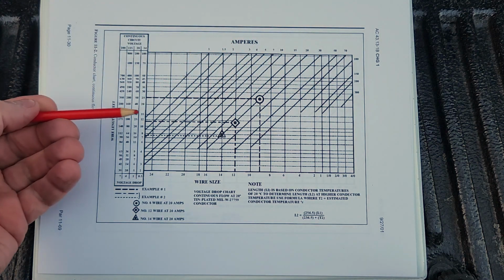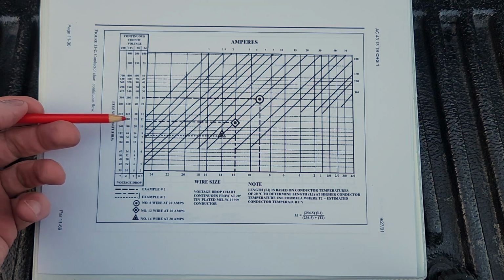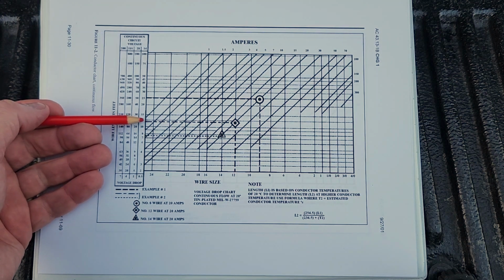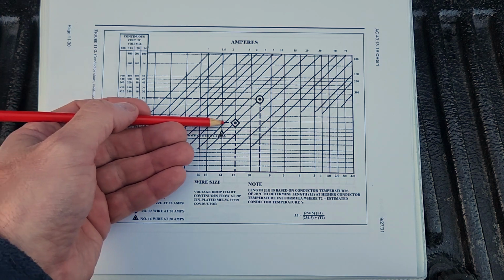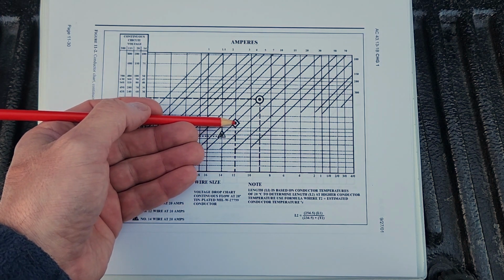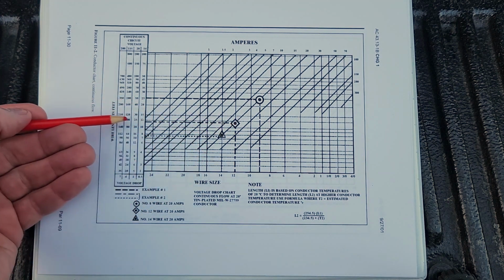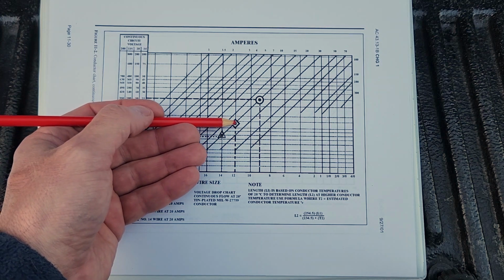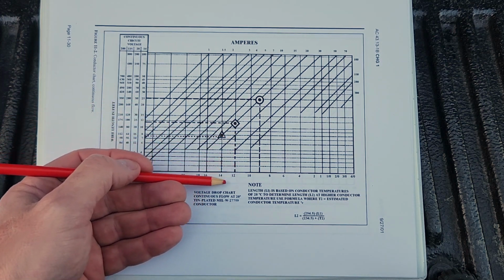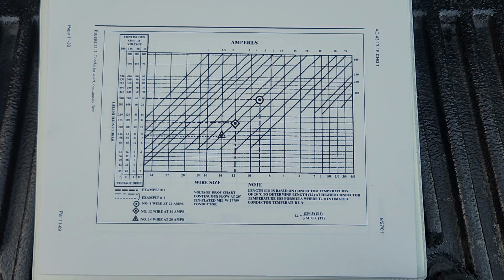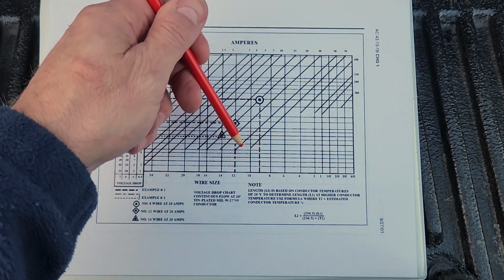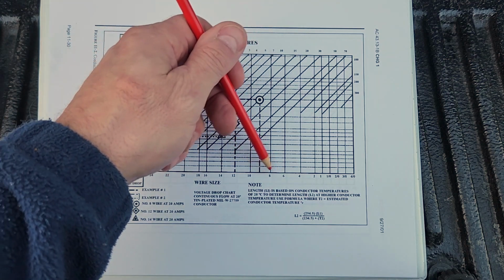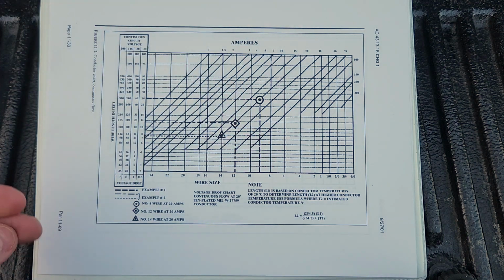And then I'll use one of their examples here. So say you've got a total wire run of 12 feet. You go over to, let's say you need to pull 20 amps. So 12 feet, 20 amps, you drop down, and it says, hey, I need 12 gauge wire. And if you fall in the middle, then you go up a wire size. So if you fall in the middle of 10 and 8, you go to 8 because that's the larger wire, it's safer.